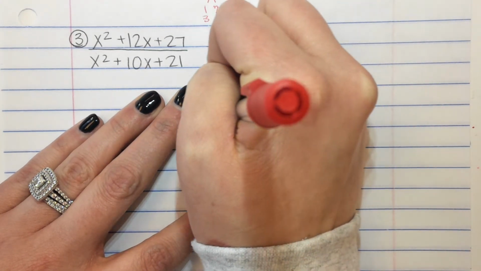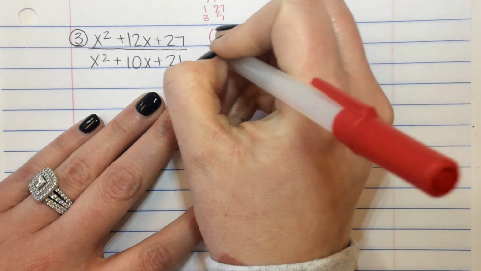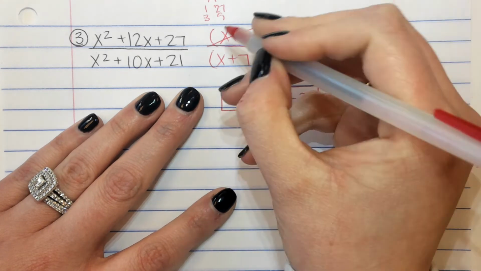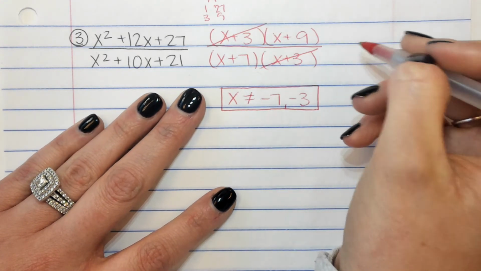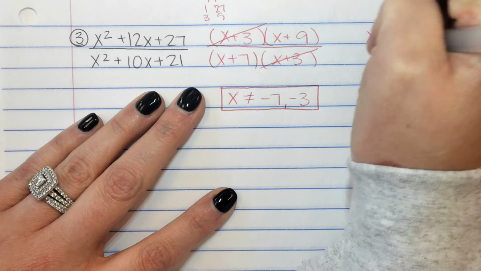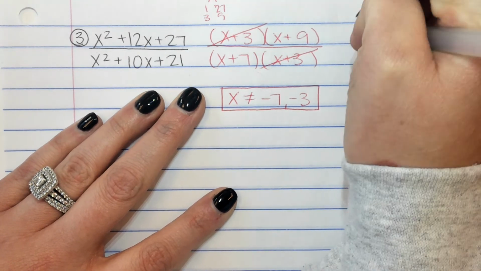Okay, now I have x plus 3 over x plus 3. So I'm left with x plus 9 over x plus 7.